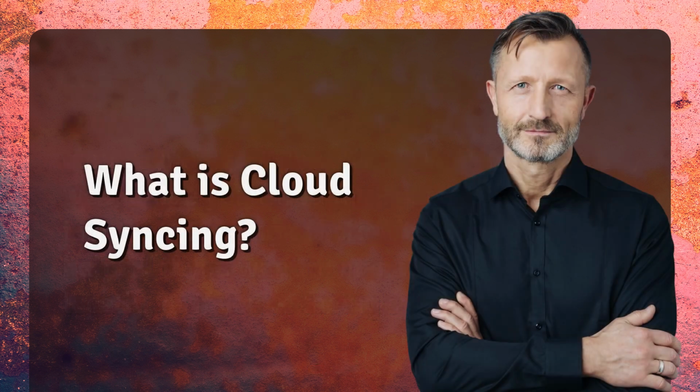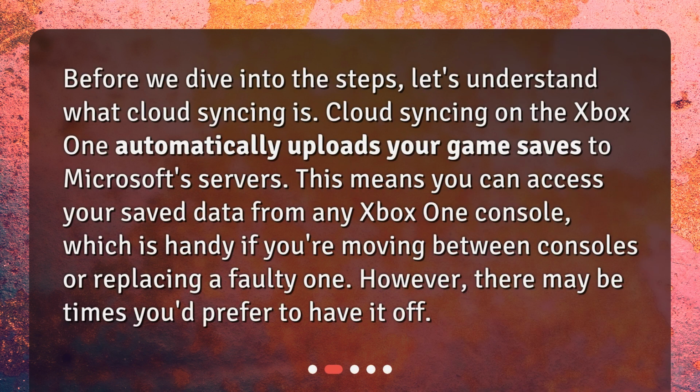What is cloud syncing? Before we dive into the steps, let's understand what cloud syncing is. Cloud syncing on the Xbox One automatically uploads your game saves to Microsoft servers. This means you can access your saved data from any Xbox One console, which is handy if you're moving between consoles or replacing a faulty one. However, there may be times you'd prefer to have it off.